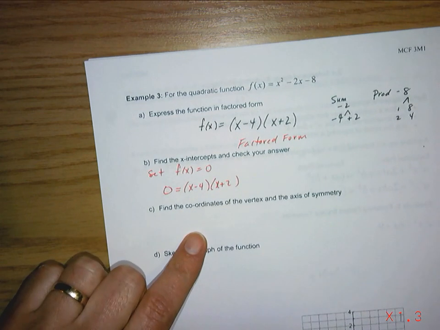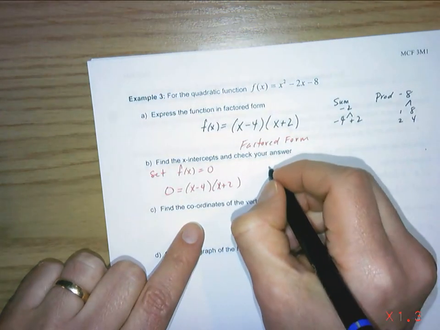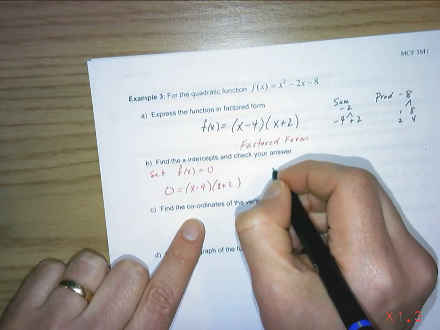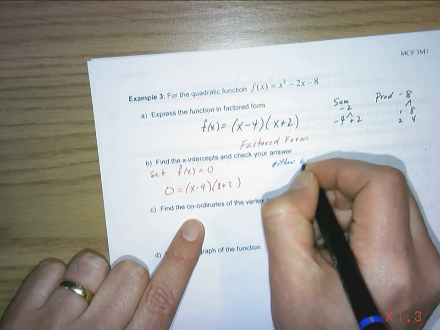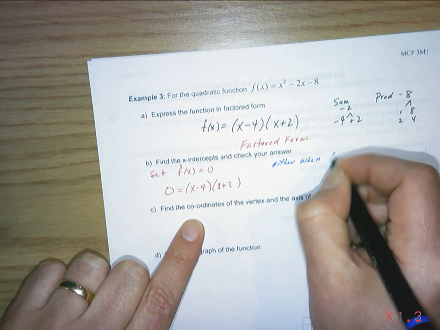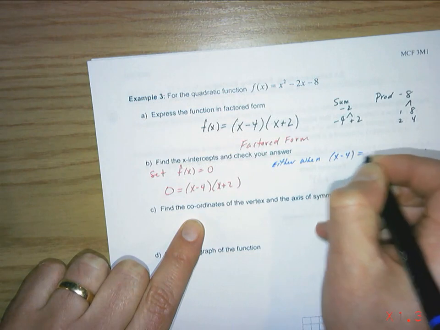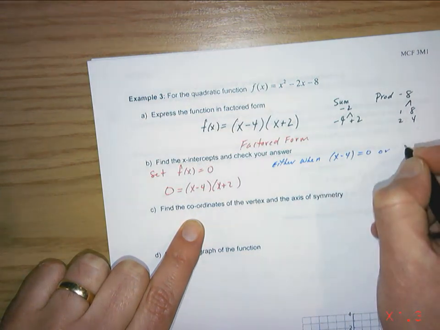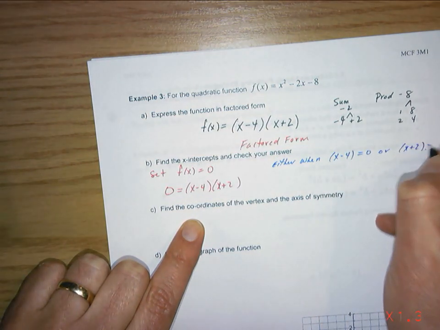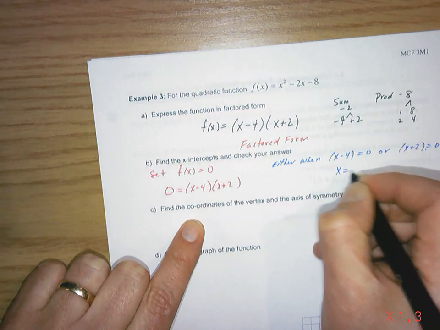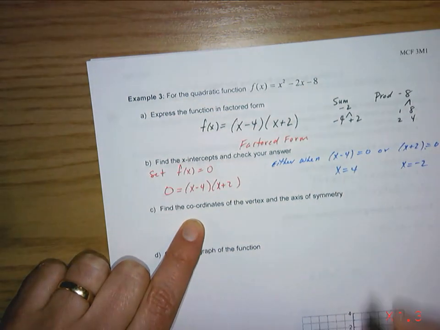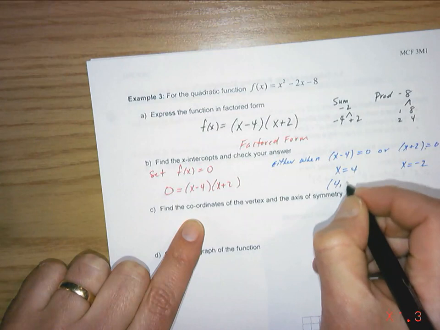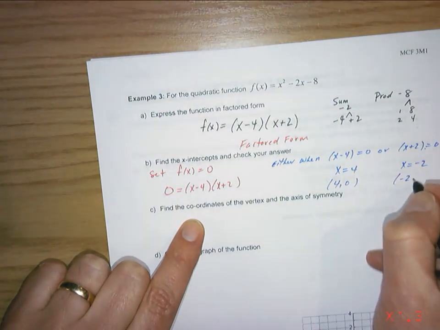So the nice way to say that is we're going to get zeros either when x minus 4 equals 0 or x plus 2 equals 0, x equals 4, and x equals negative 2. So your x-intercepts are going to be 4, 0 and negative 2, 0.